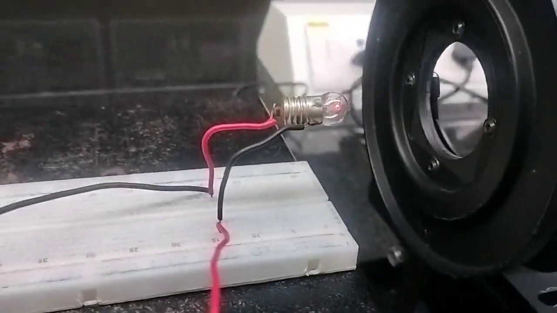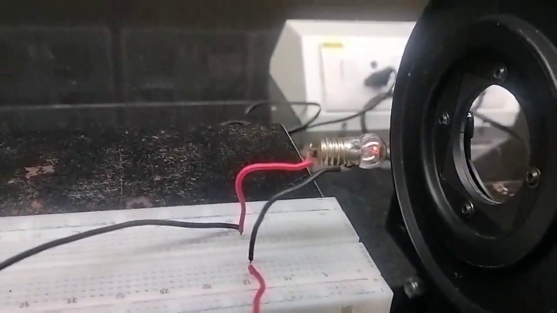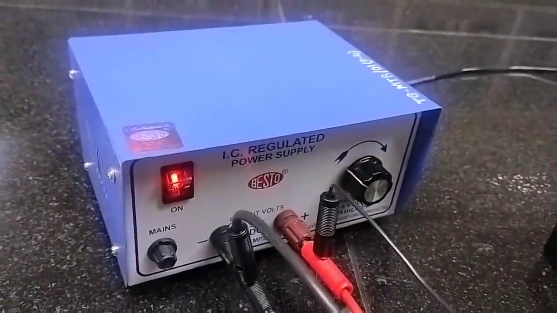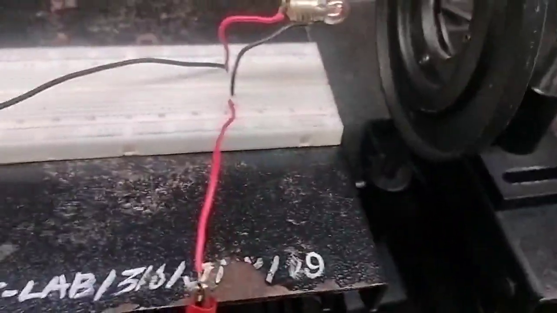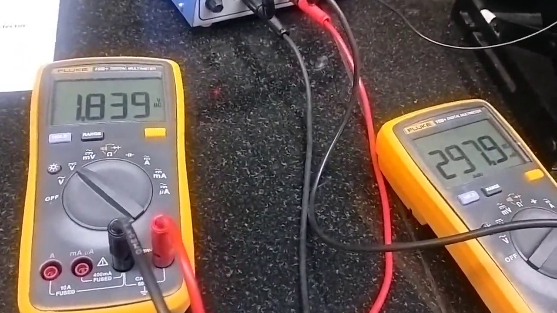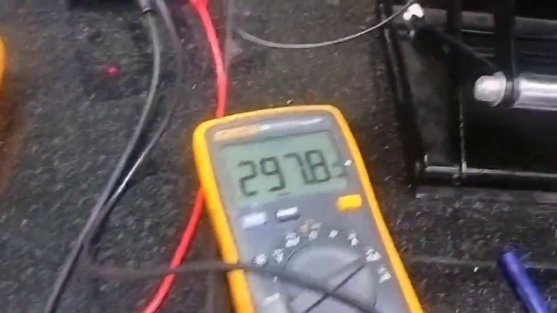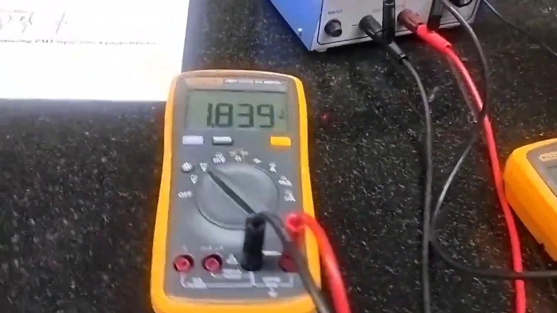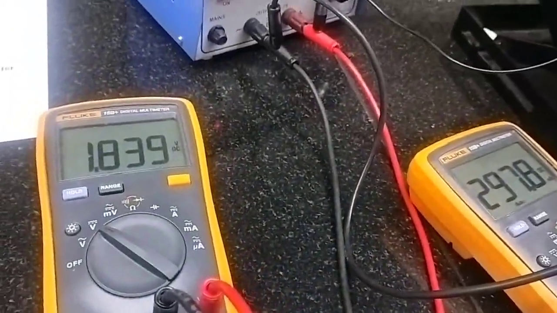This one is used as the light source. The bulb is powered using a DC power supply, and a simple circuit is assembled based upon this circuit diagram. The circuit is assembled on a breadboard, and multimeters are used to measure the supply voltage and current flowing through the bulb. The supply voltage is maintained between 1 to 2 volts, which is sufficient for this experiment.